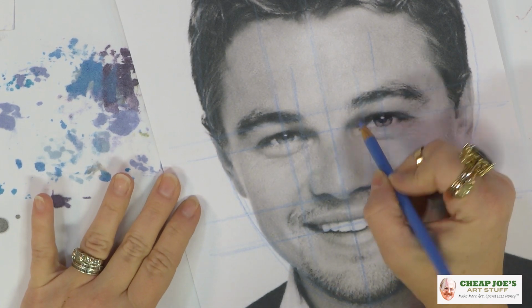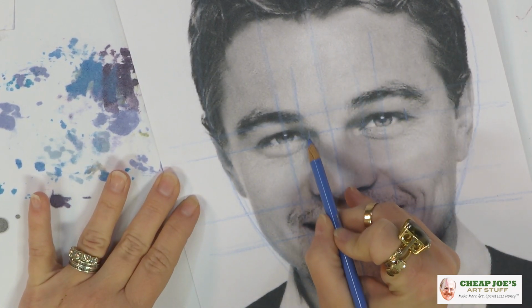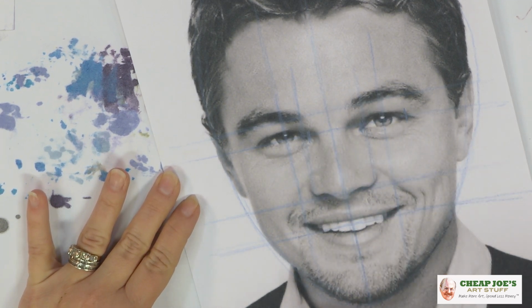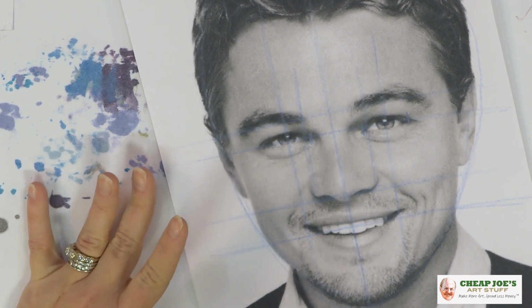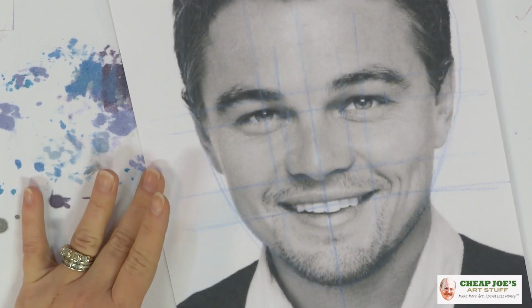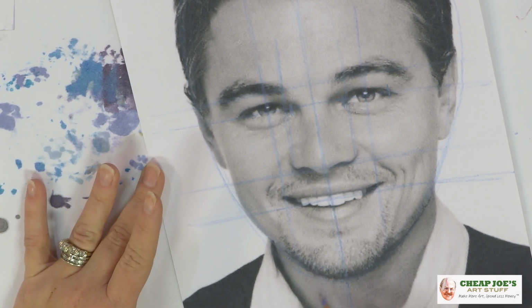So you can see that this width here is the exact same width as this width here, okay? Now, that varies with each person. It's another one of those things you have to kind of keep in mind, but that's the general rule. And then everybody's got a different little shape that goes with their chin.